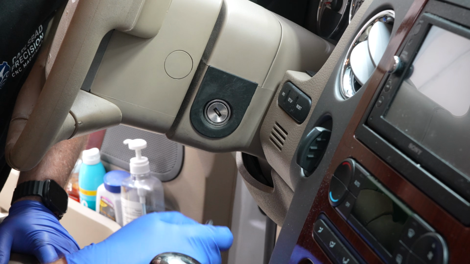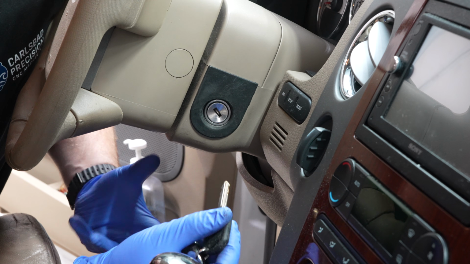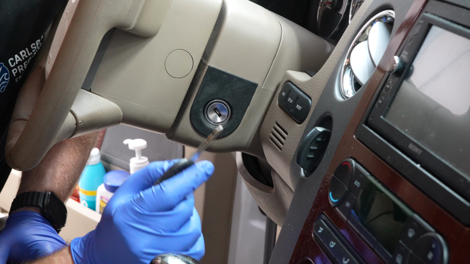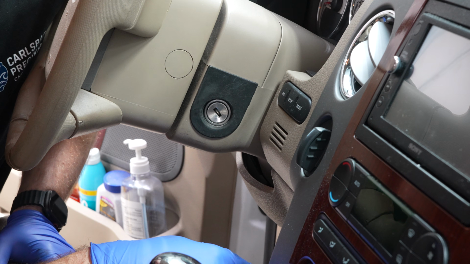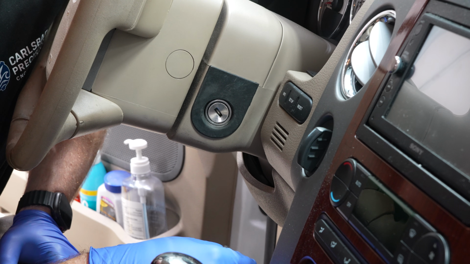So I'm in the driver's seat now. I have my key. I'm going to stick it in the ignition and turn it to the second position. So all the lights on the dash are going to come on, but I'm not going to start the engine. Do not start the engine during this whole process. It's unnecessary and can confuse the scanner and a bunch of different things we don't want.